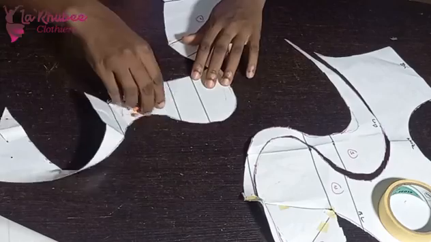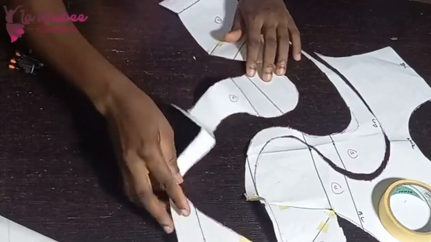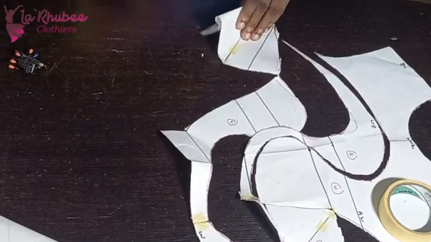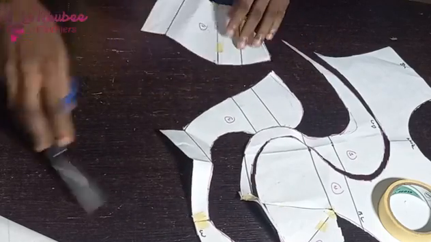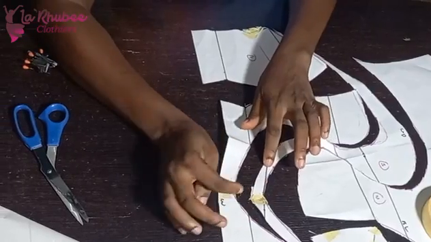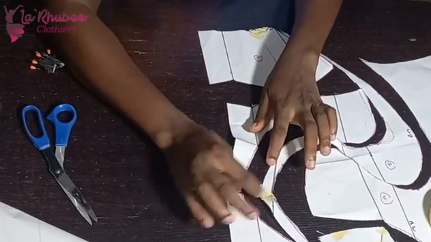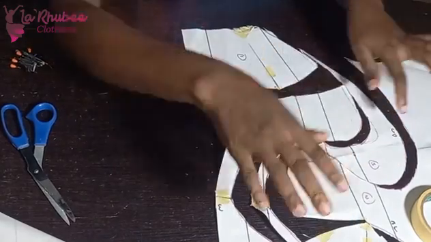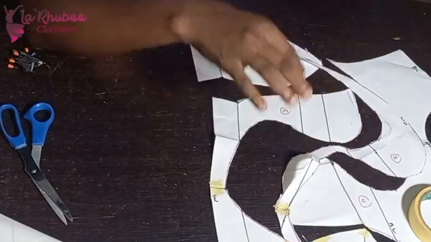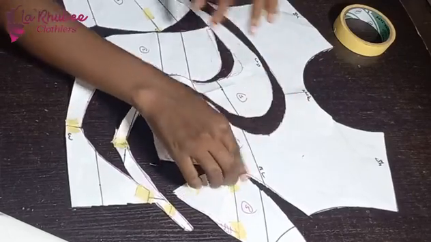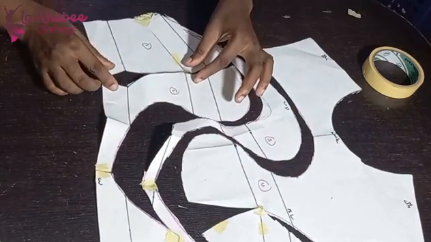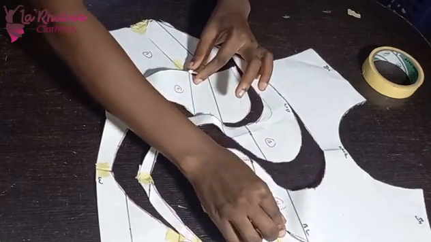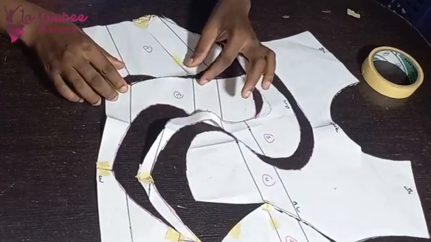Yeah, if you don't want to join it, you can decide to cut it and then sew. I just want the joining to be around here alone. So this lace fabric, and then this will be crepe. Join this together, and then you join this together. So after joining this, you join this, and then you join this.